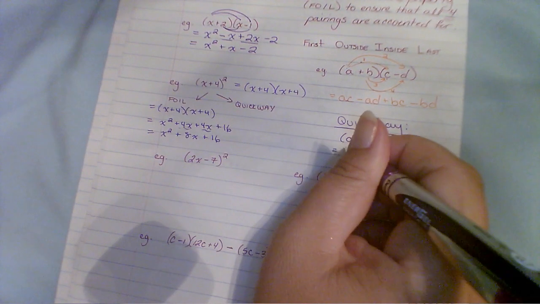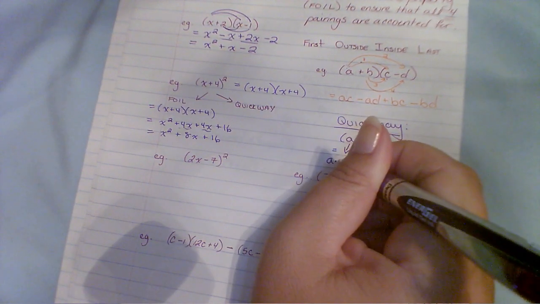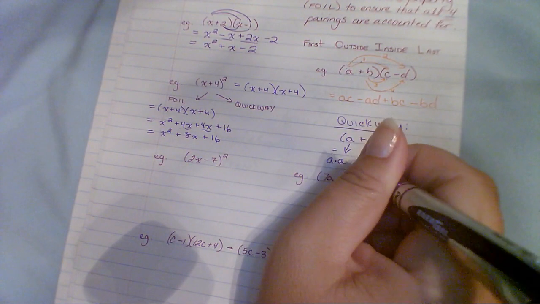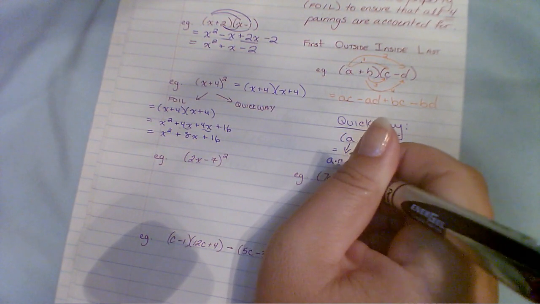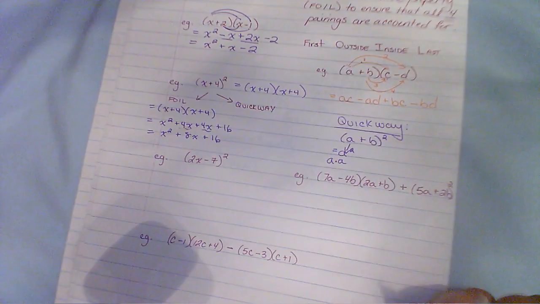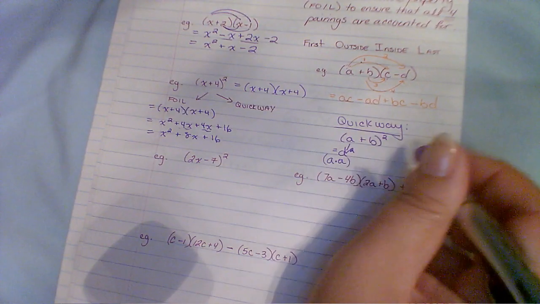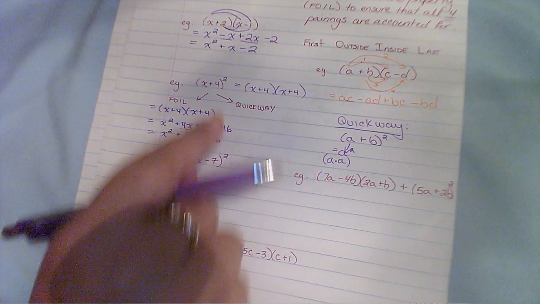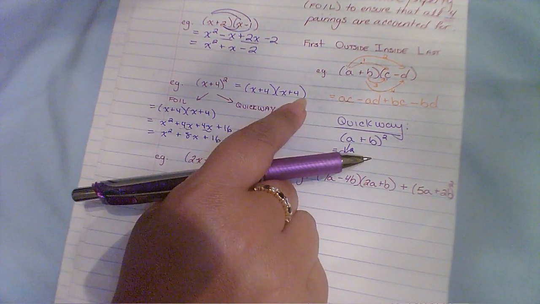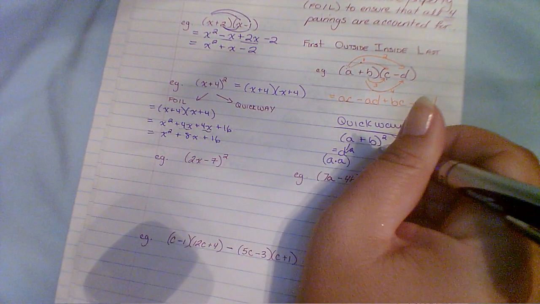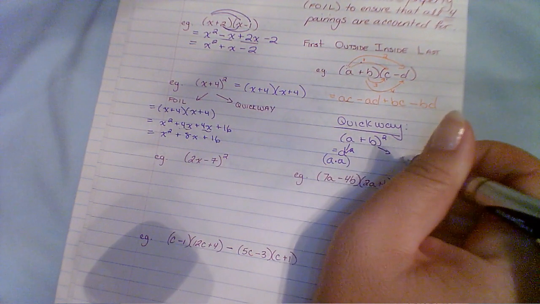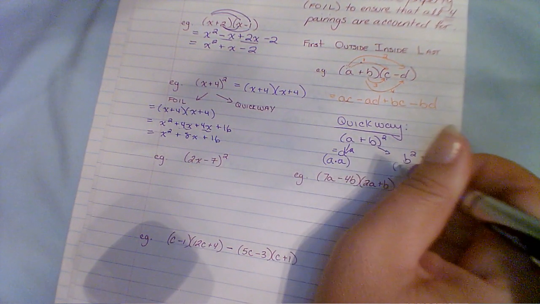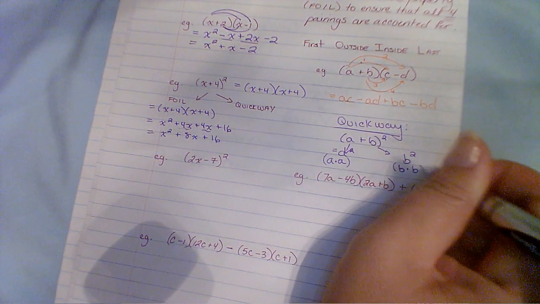So we know that to get the guy in the front, you got to go a times a. And that's going to give you your a squared. So I'll put that there. So he came from an a times an a. The guy at the back, the 16, that comes from the 4 times the 4. So the last times last. So we know we're going to end up with, in this case, b squared from the b times himself. Remember, the dot means times.